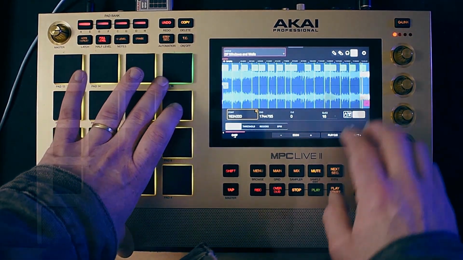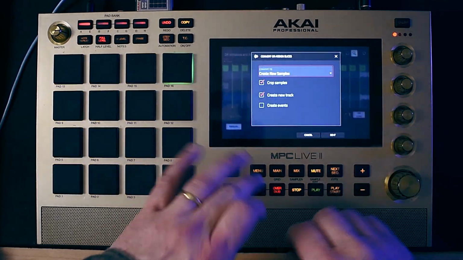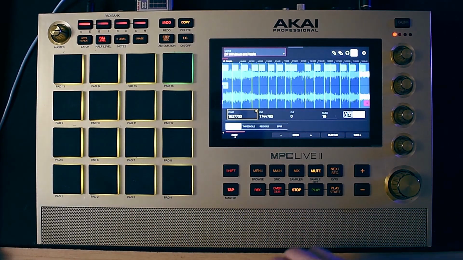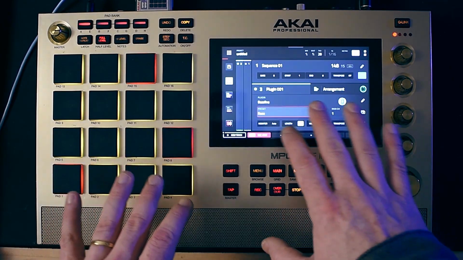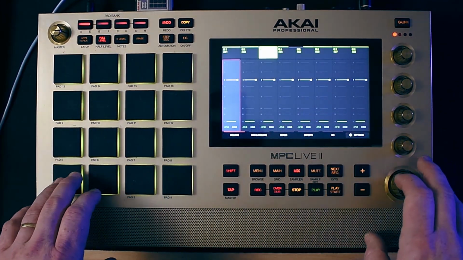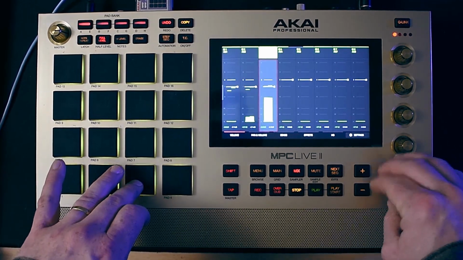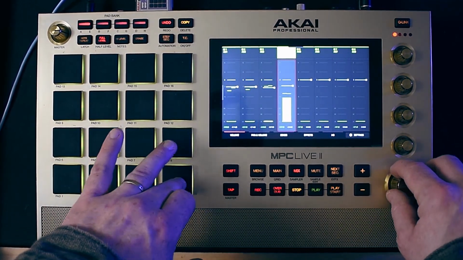Okay, so we went ahead, we chopped it up a little bit to my liking here, so I'm gonna go ahead and shift, convert, create new samples. Now we're gonna go back to main and we should have it right here. I'm gonna turn these down just a little bit. Little stage gaining.